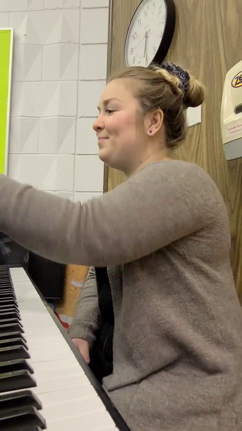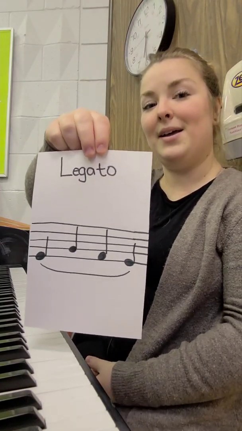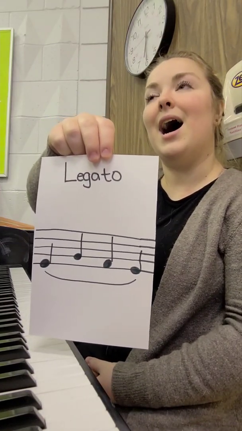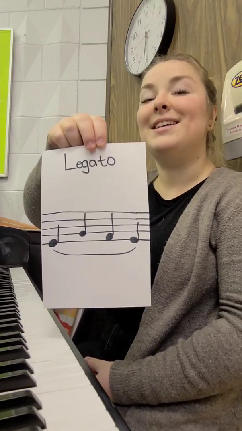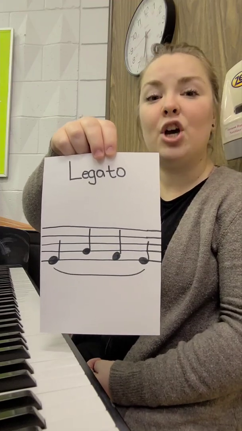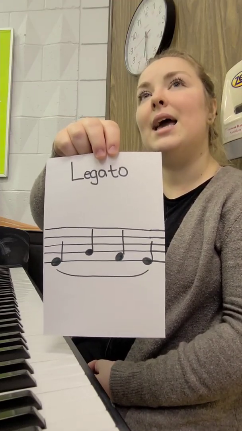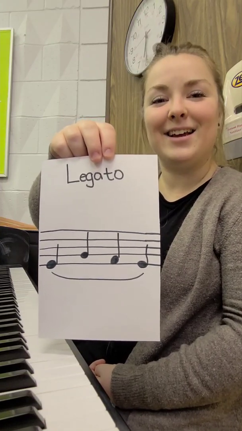That is staccato. Okay. Now, the next one that I'm talking about is legato. So if staccato means sharp and detached, what do you think legato means?